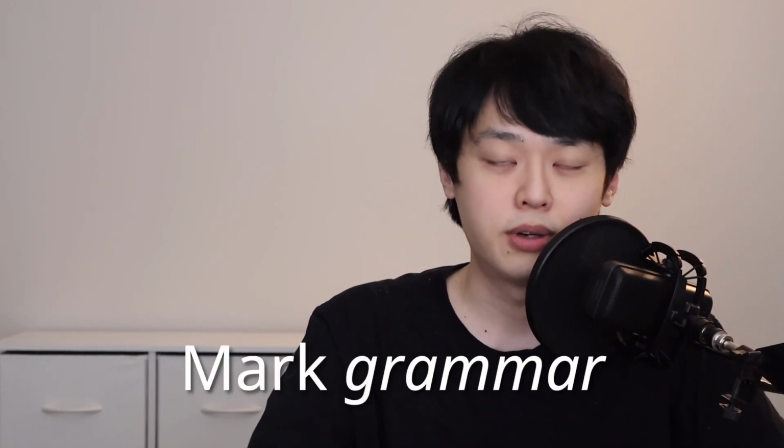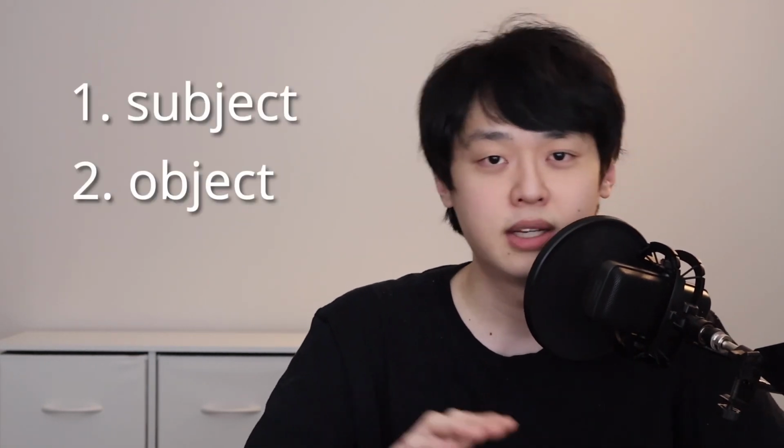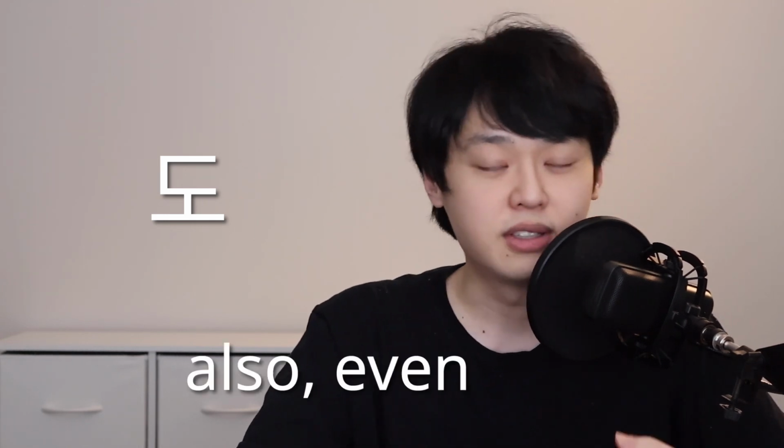는 is what's called a helping particle, and ka is what's called a case particle. Case is like grammatical case. So case particles, at the core, they're marking grammar, like what's the subject, what's the object. Whereas helping particles, they're there to add some meaning. So like 도 is a helping particle, and what it does is it adds meanings like also, even, or too.